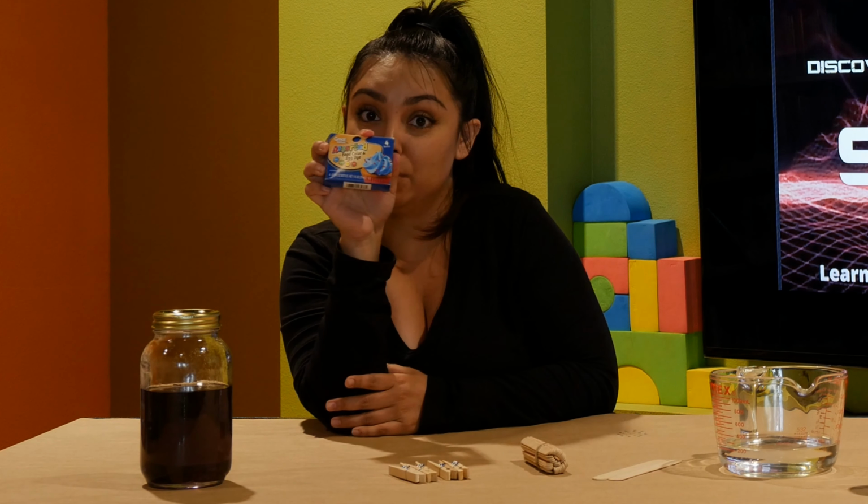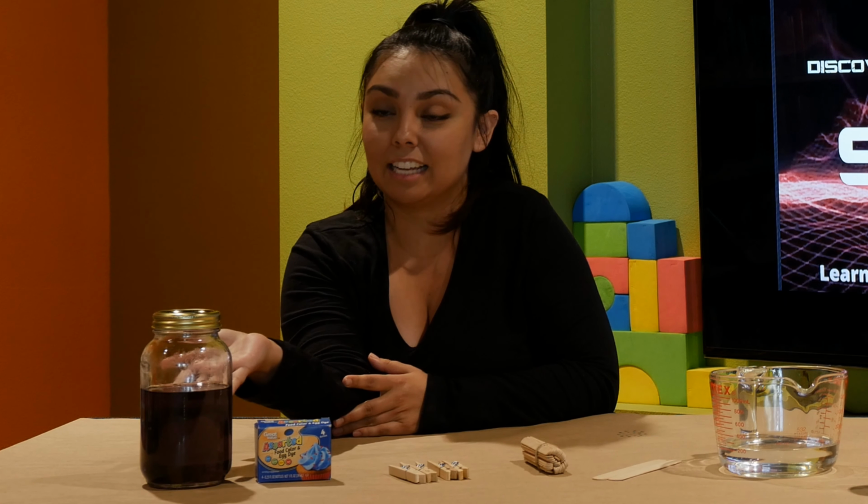We are going to be mixing a solvent, which is going to be our water, a solute, which will be our sugar. Yeah, and we're creating a solution. I also have another solute, food coloring. So we're going to be adding that into there, and this is going to be our super saturated solution.